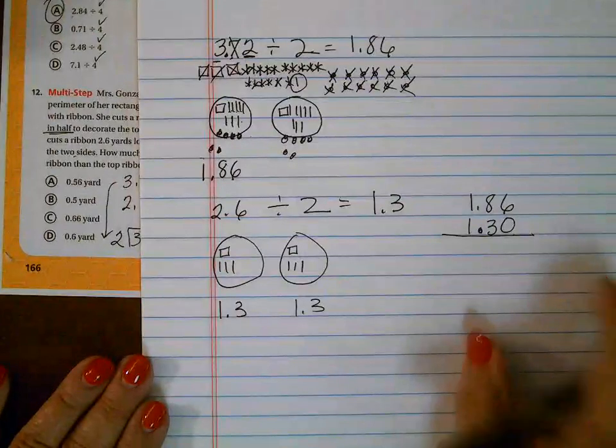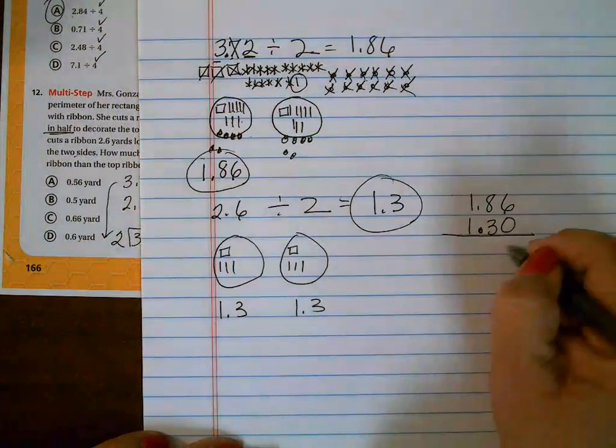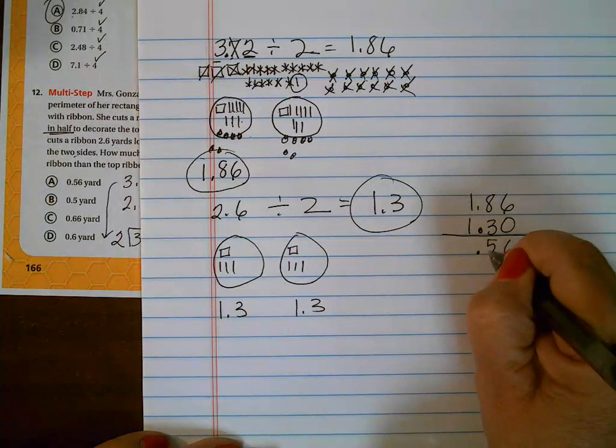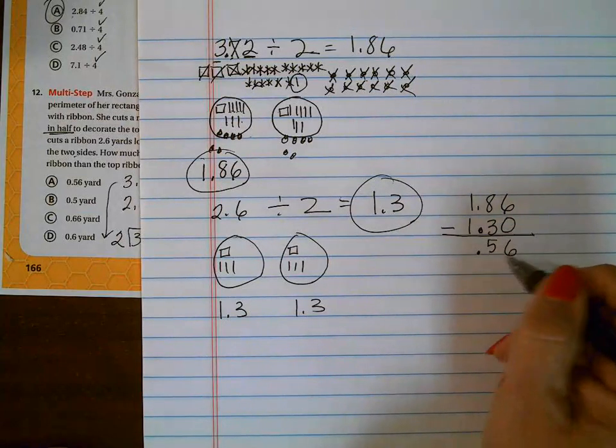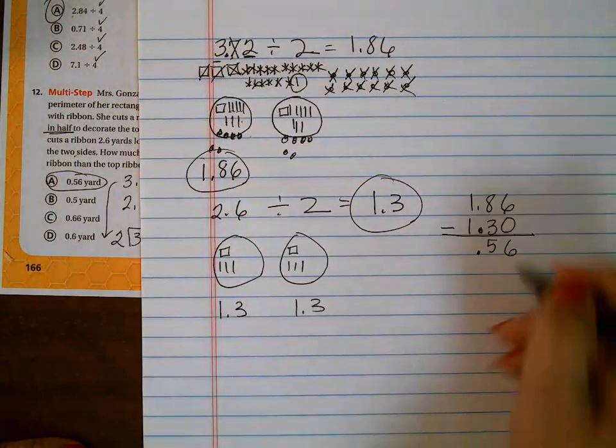So I'm going to subtract out. Can y'all see that? Sorry about that. So I'm taking the difference. So this is 6. 5 and 1 minus 1 equals 0. So the answer is 56 hundredths yard.